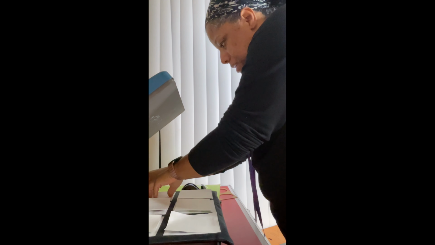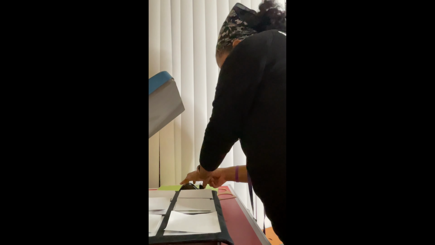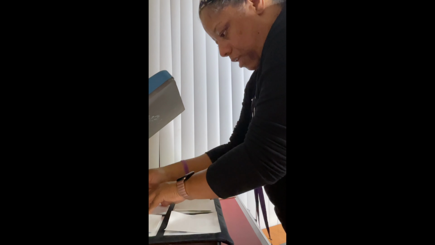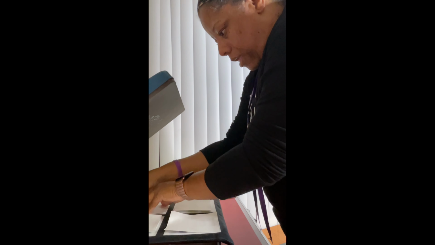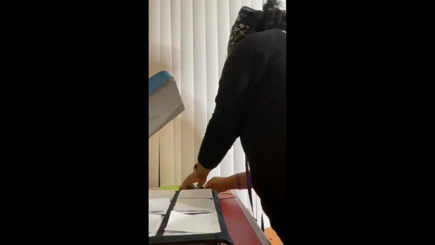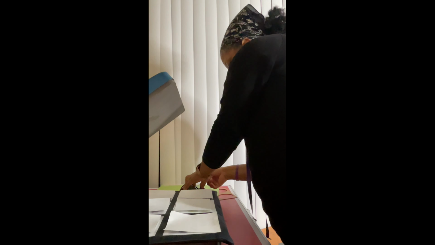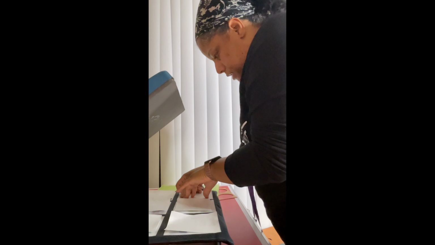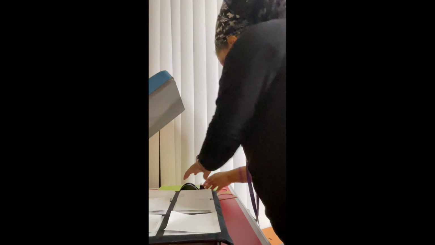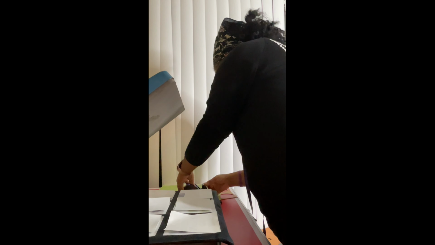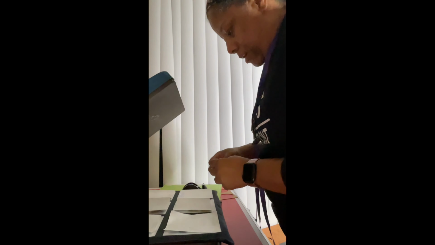I'm nervous about taping it down because I don't want the lines, so I'm trying not to put the tape on the black part. And a tape dispenser.